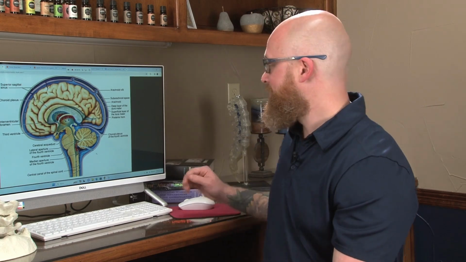So how important is cerebrospinal fluid? It's essential. You need it. It's as important to your livelihood as blood is to the rest of the body. If you bleed out, you die. If you run out of cerebrospinal fluid, you die.